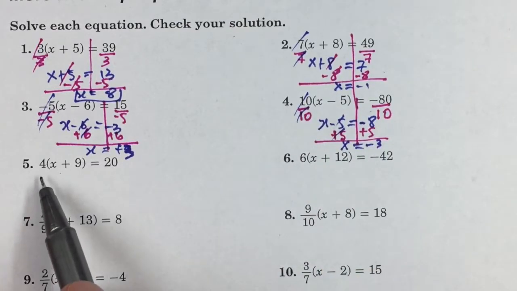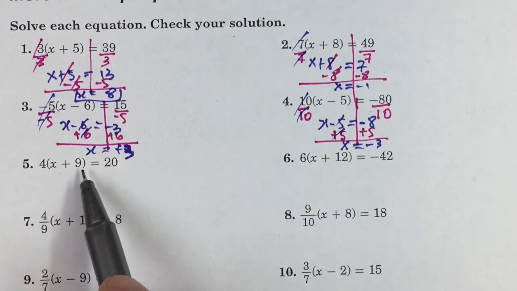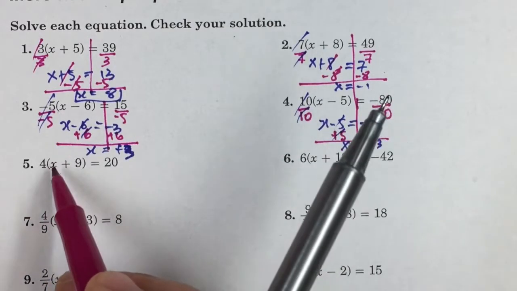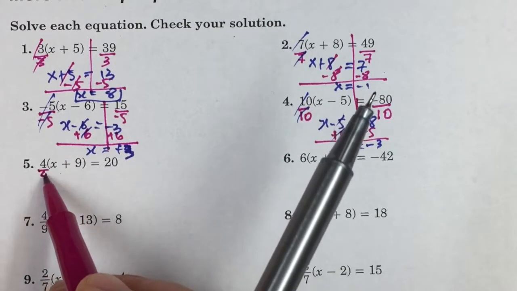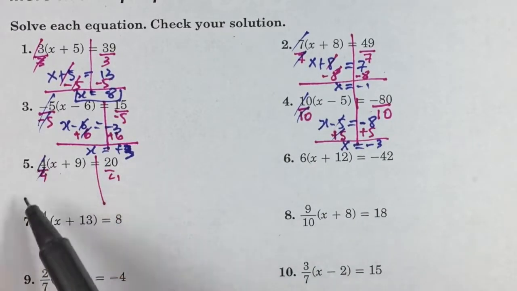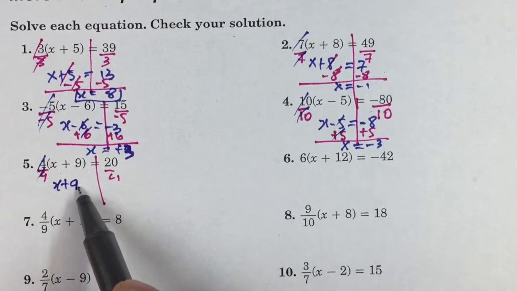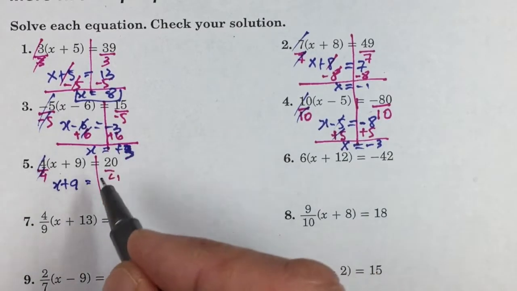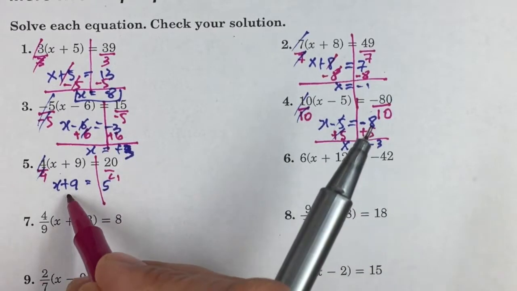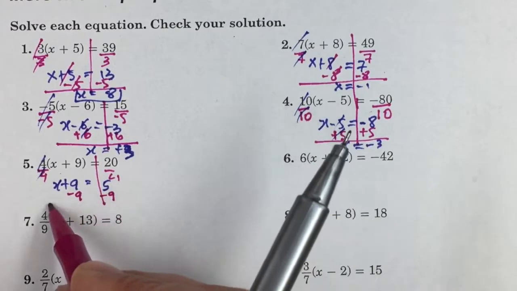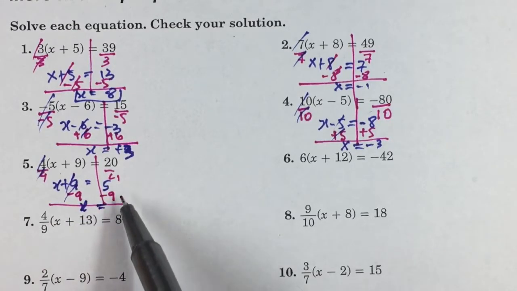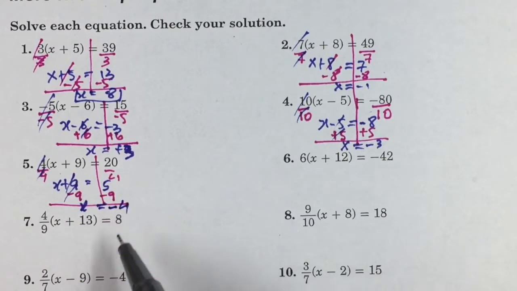In number 5, I have 4 times the group x plus 9 equals 20. So I'm going to get rid of the 4. Since 4 multiplies the group or the parentheses, I divide by 4. Divide by 4 both sides. What happens now? Cancel 4 with 4, and x plus 9 equals 20 divided by 4, that is 5. In this new equation, I'm going to get rid of the 9 by subtracting 9 both sides. Then I have x as leftover equals 5 minus 9 is negative 4.